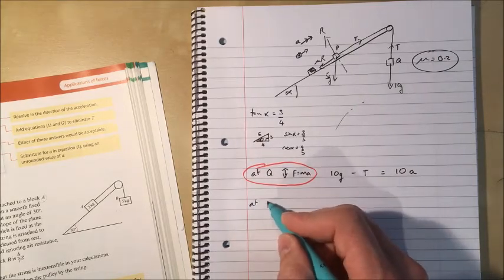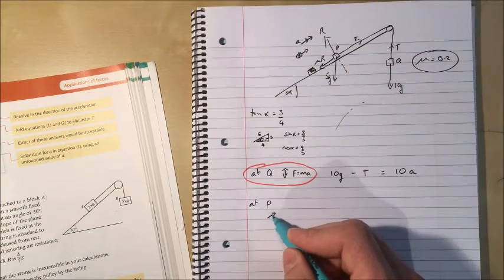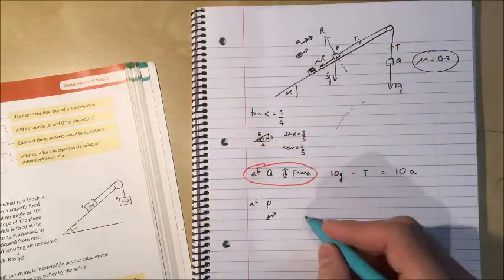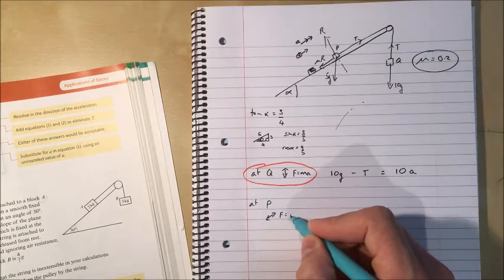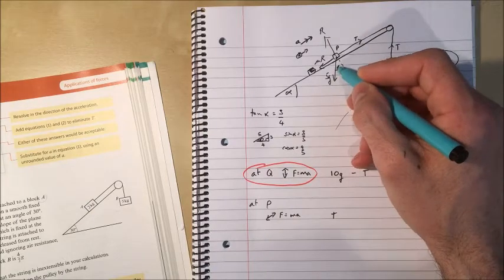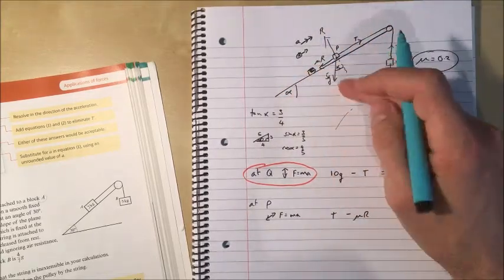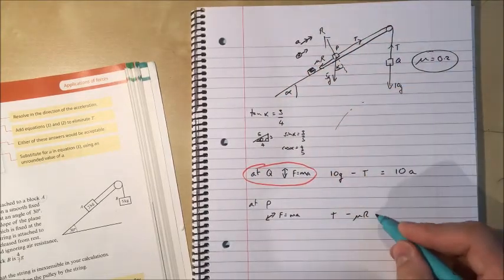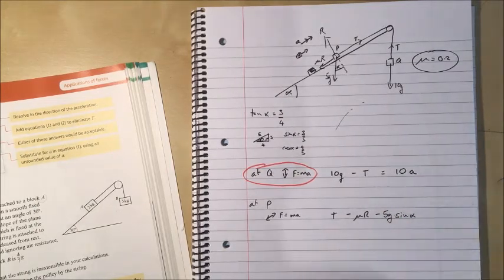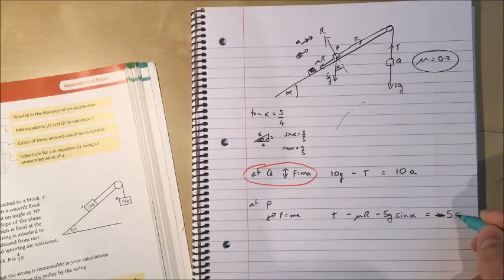At P, we can do two things. We can go parallel to the plane and perpendicular. So let's go parallel to the plane. We know this is accelerating in this direction, and that's the direction we're calling positive as well. So we're going to apply F equals ma. That means tension pulling up the plane, this angle here is alpha, minus mu R, which pulls down the plane. Ignore R because it doesn't go up or down the plane, and then the down the plane component of this 5g. That's my resultant force. That equals mass, which is 5, times acceleration, which is a.